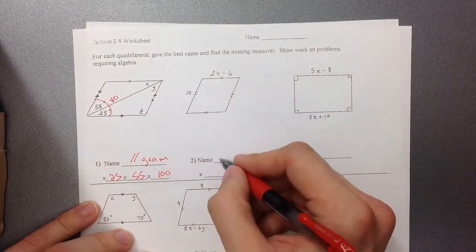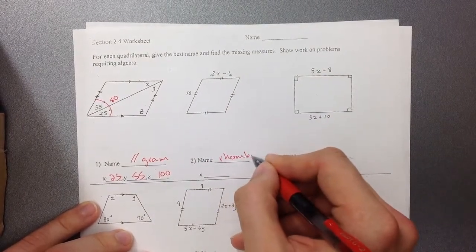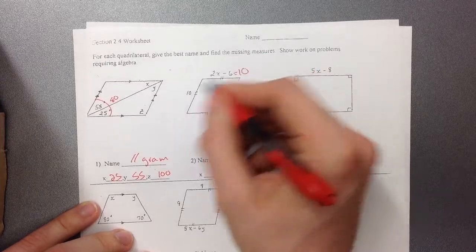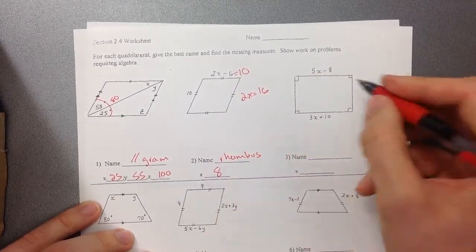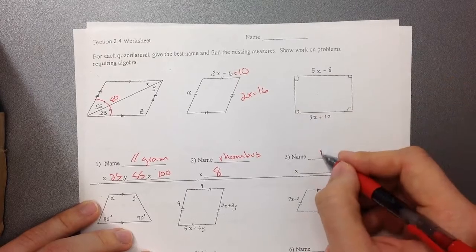This one, all of these are the same. It's going to be a rhombus. 2x is going to be equal to 16. X is equal to 8. This is a square. Or no, it's a rectangle.